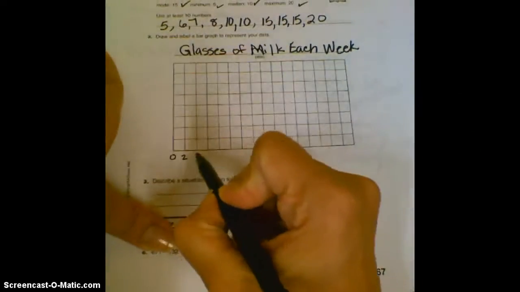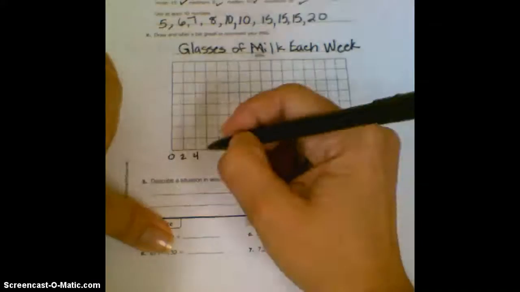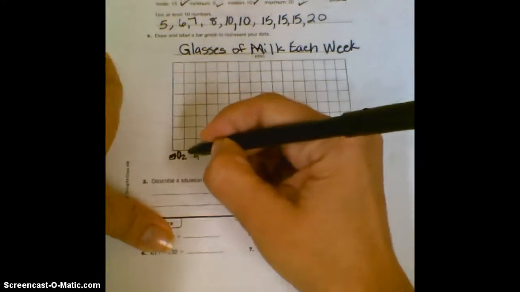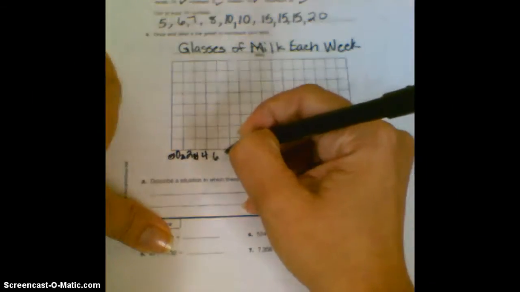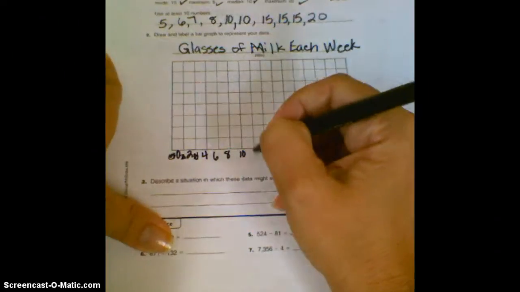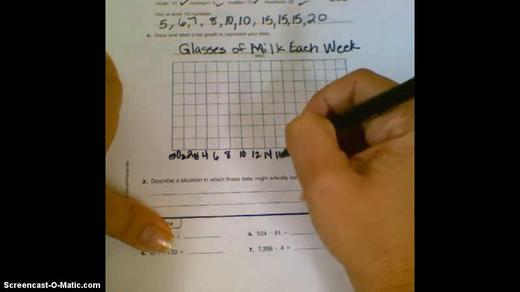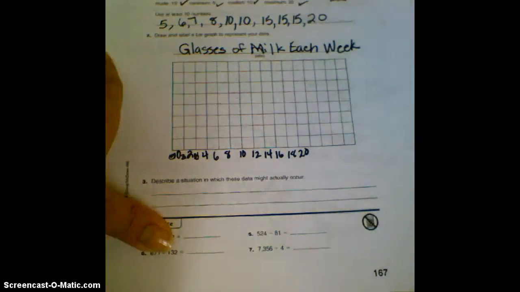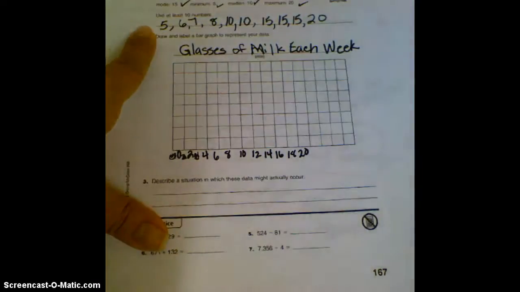0, 2, 4. I'm going by lines and I shouldn't be. It was 0, 2, 4, 6, 8, 10, 12, 14, 16. I guess I am going by lines. 18 and 20. We should be good. Okay. So we've got it numbered, and now we can start putting in our data for glasses of milk.